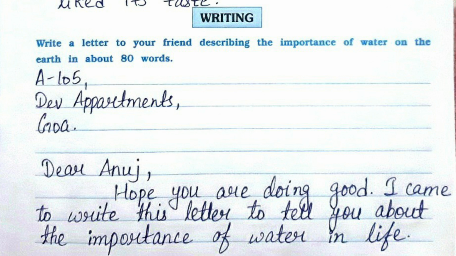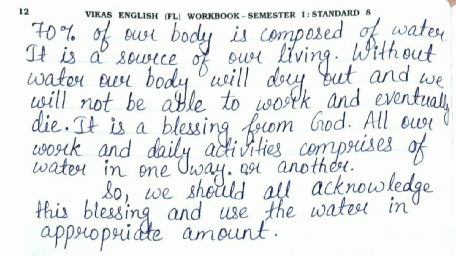So firstly, we'll write the address on the left hand side and we'll start the letter as Dear Anuj, hope you are doing good. I came to write this letter to tell you about the importance of water in life. 70% of our body is composed of water. It is a source of our living. Without water, our body will dry out and we will not be able to work and eventually die.